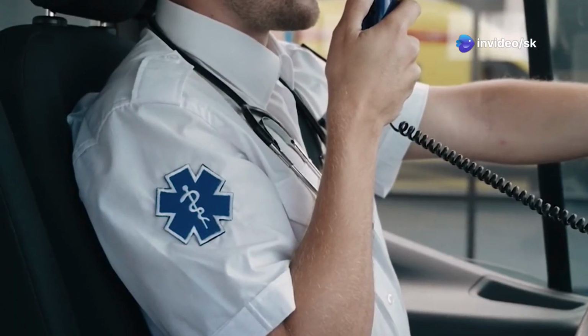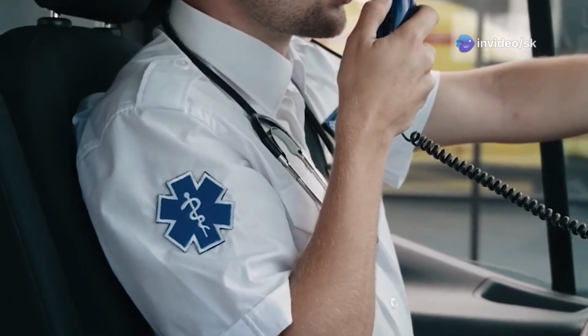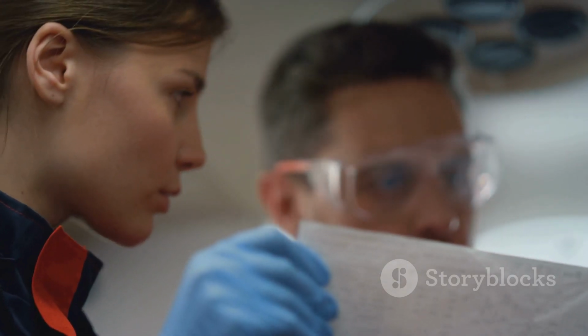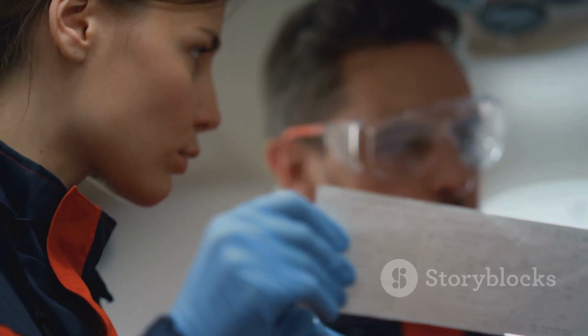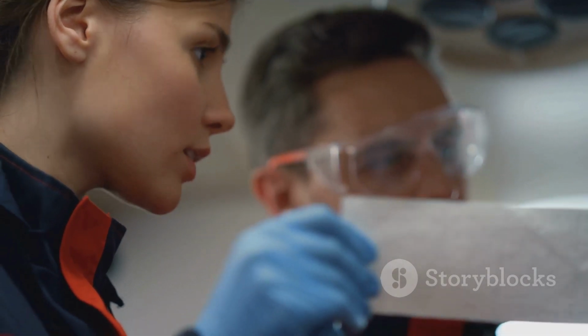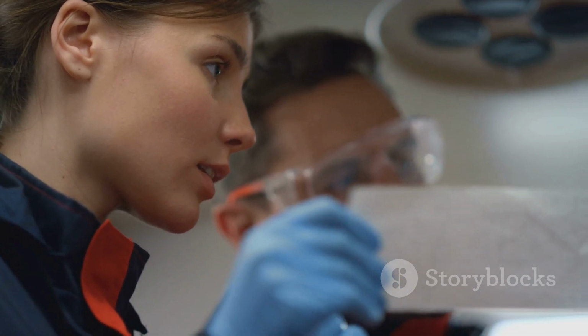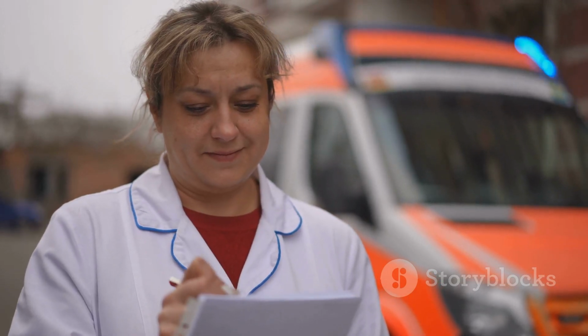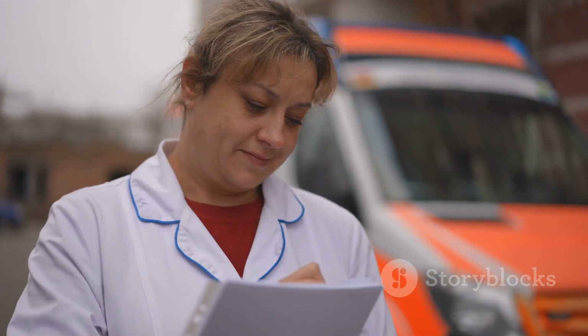Communication is key when handing over a patient to the hospital. Provide a clear and concise report including mechanism of injury, assessment findings, vital signs, and treatments provided. Accurate documentation is crucial for continuity of care and legal purposes.